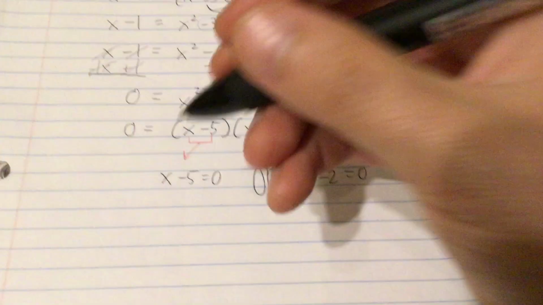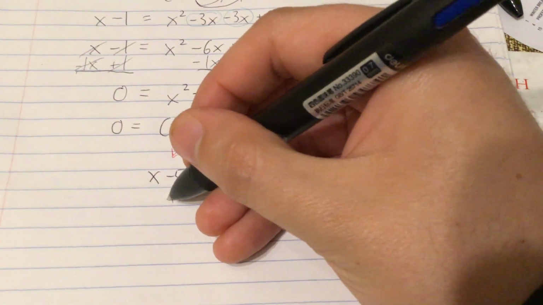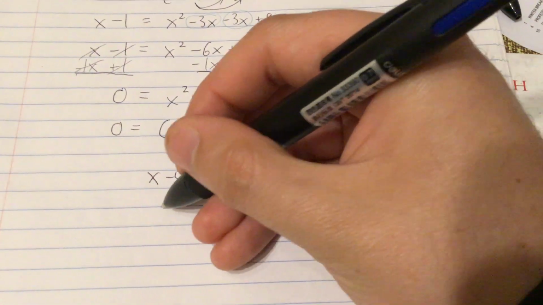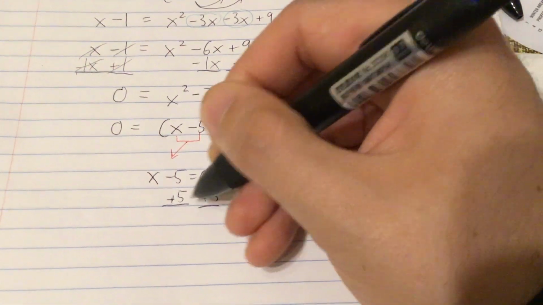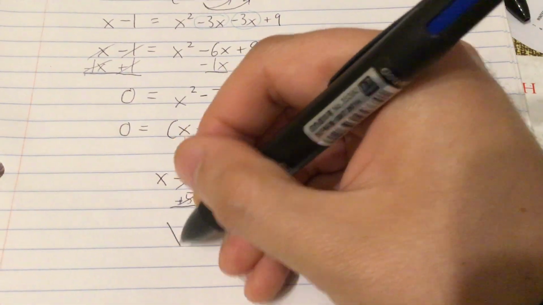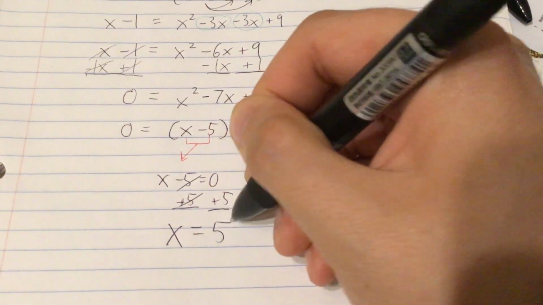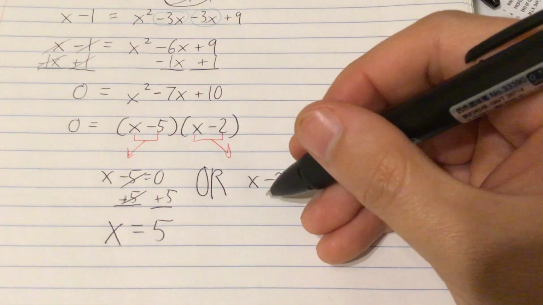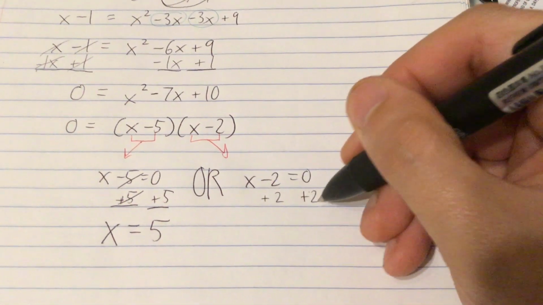And let's do some algebra. We're going to add 5 to both sides of the left equation. Cancels out, cancels out. So I'm left with x equals 5 or x equals 2.